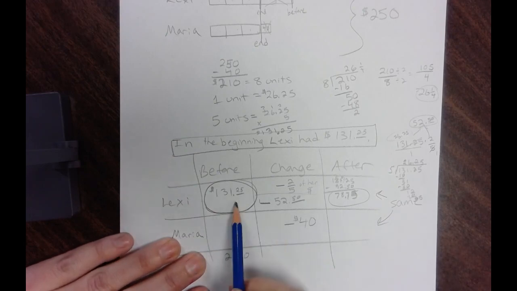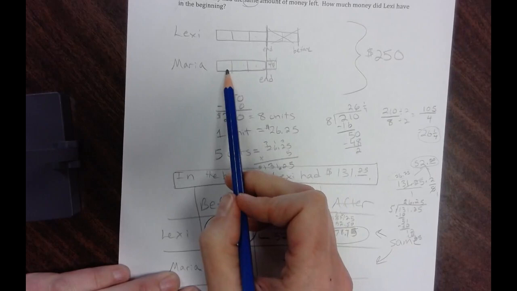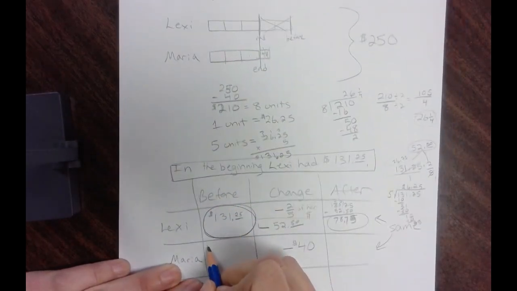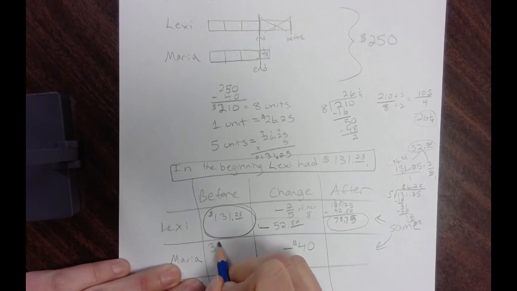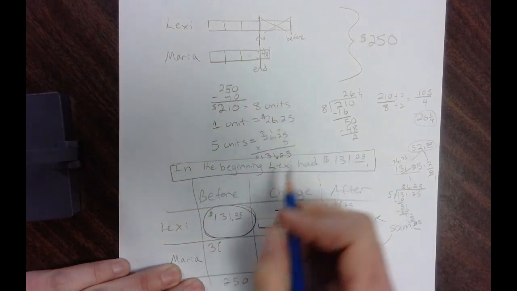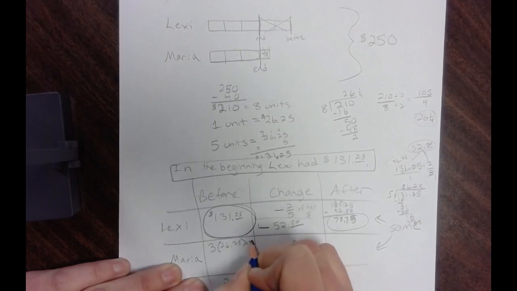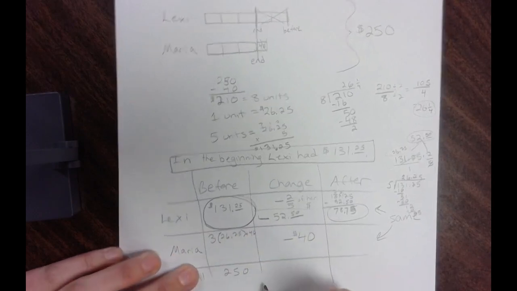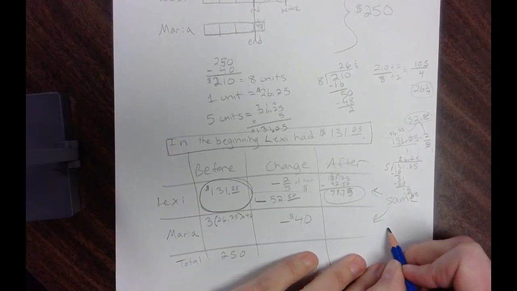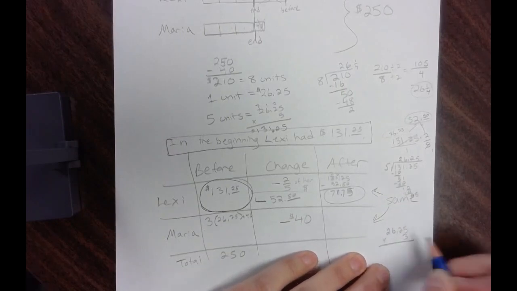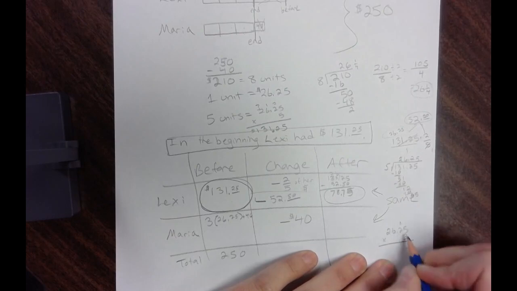So Maria at the beginning had 3 units plus 40. So she had 3 of our units. Our units was 26.25 plus 40. There's a lot of extra work to check this, but I'm going to be really confident at the end if I get it right.